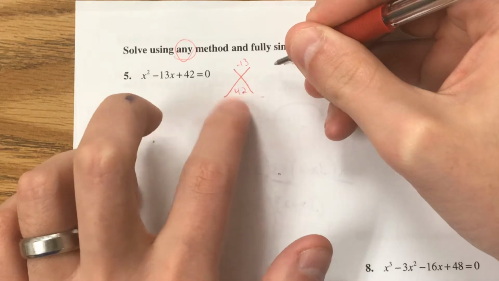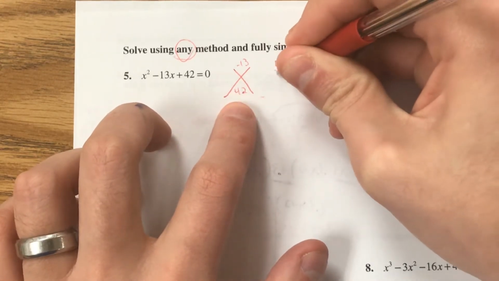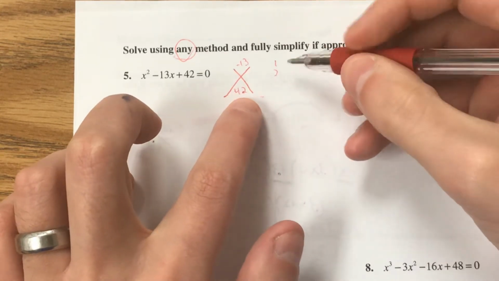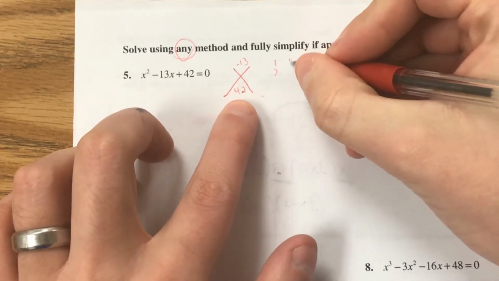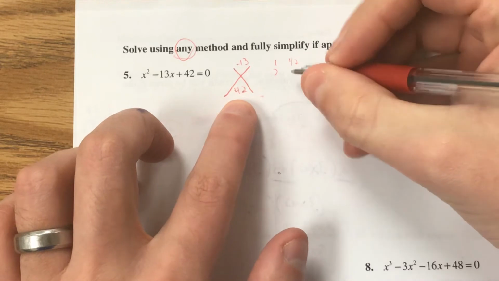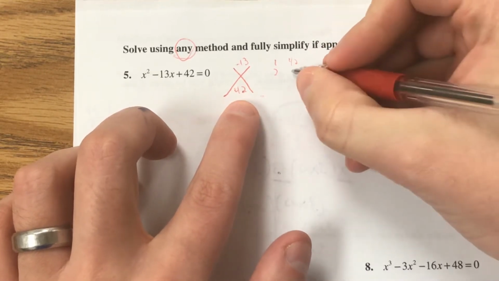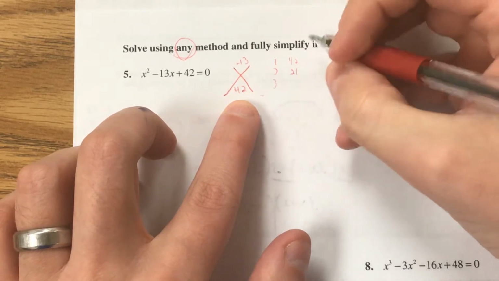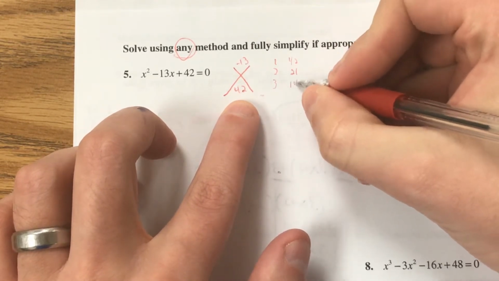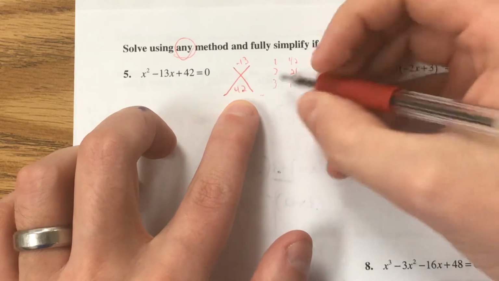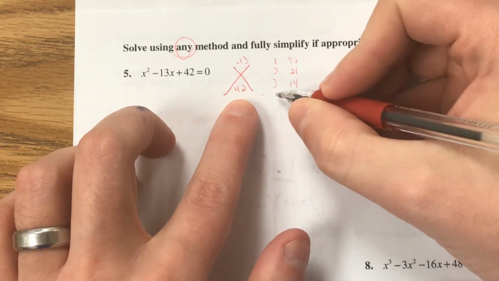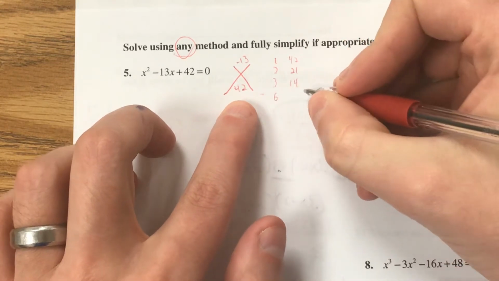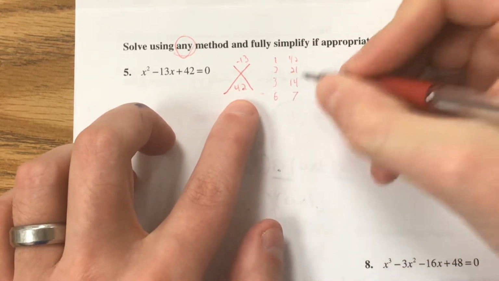So things that multiply to 42, I just start with 1, 2, 3, 4, 5, and see what multiplies to 42. So like 1 times 42, 2 goes into 42, 21 times, 3 goes into 42, 14 I think, that looks right. 4 does not go into 42, 5 does not go into 42, 6 goes into 42, 7 times.